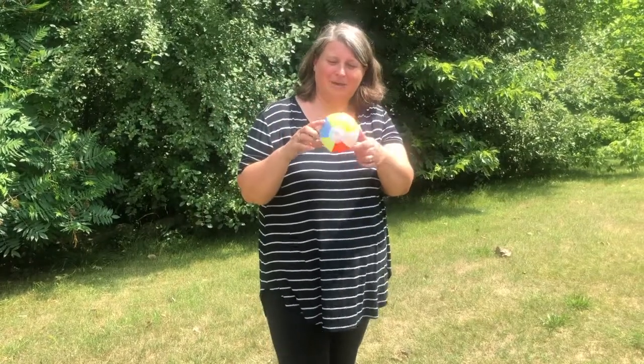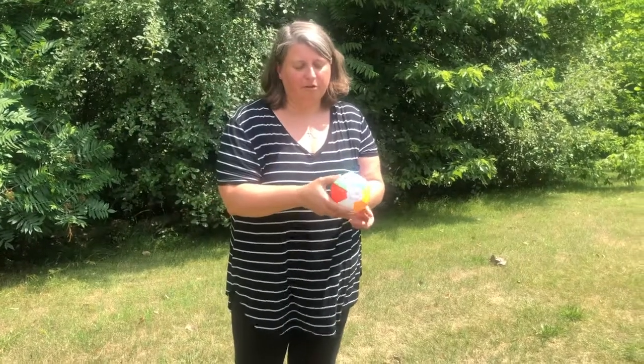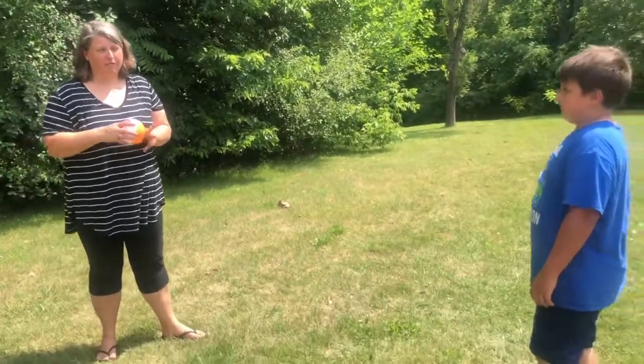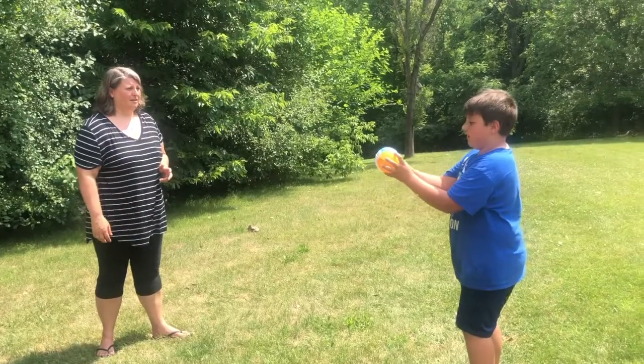All right, friends, for our beach ball bounce game, every family has a little beach ball that has all different colors on it. What we're going to do is throw the ball back and forth, and whatever color Zeke's thumb is on when he catches it, Leah's got a list of questions, and she's going to ask the question that goes with that color, and then he's going to answer it. Are you ready, Zeke? Yeah. Okay, I'm going to throw it to you. Whatever one your thumb is on, that's the color, okay? Here we go.